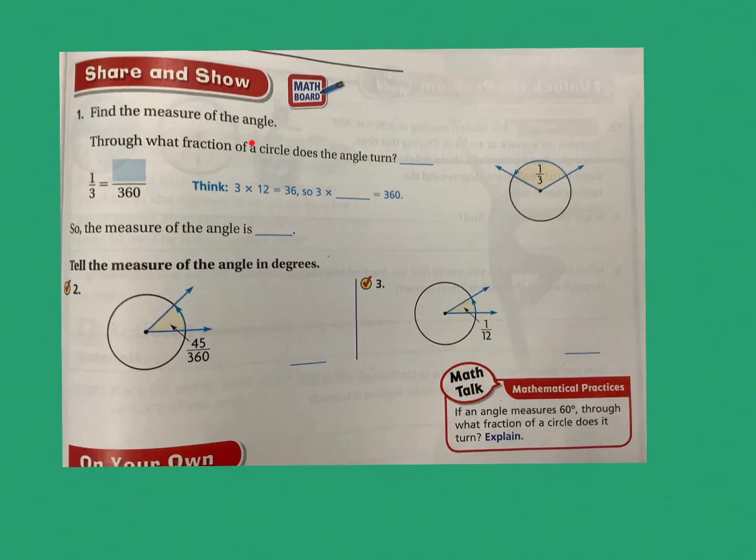All right, let's look at the next problem. They want us to find the measure of the angle. Through what fraction of a circle does the angle turn? They told us in fraction terms how much is being covered already, though we can kind of see that that is in fact 1/3 of a circle. If we were to split that like that, that's 1 out of 3. And so here is our fraction.